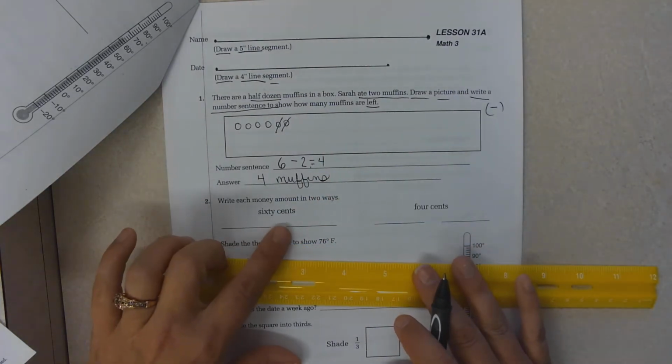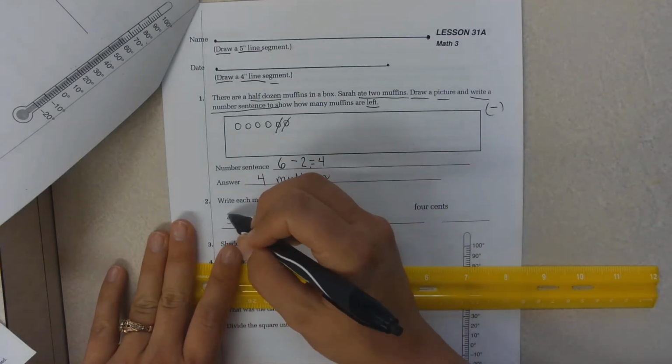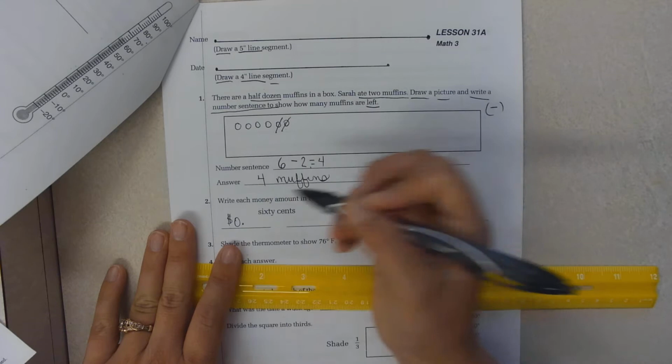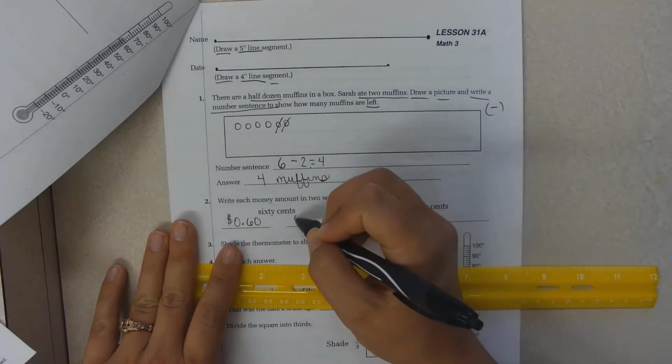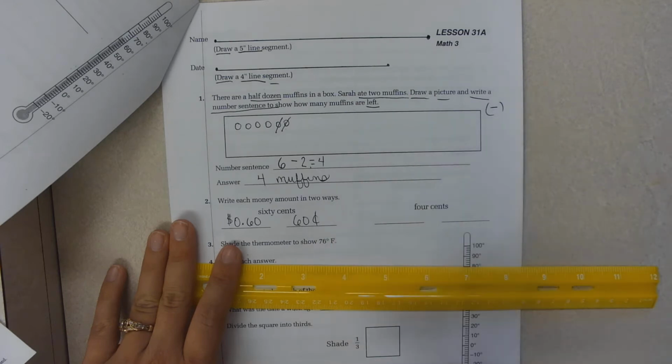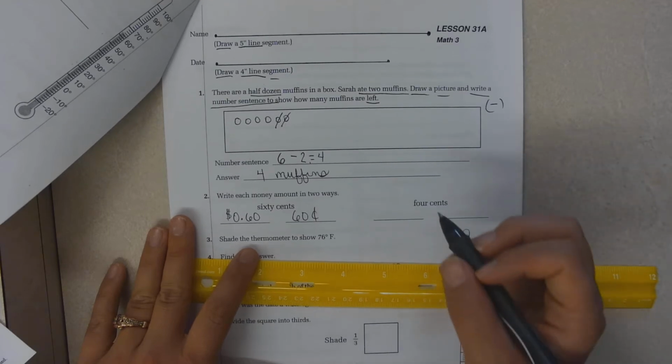Write each money amount in 2 ways. Well, there is $0.60, or there's 60 cents. Does that make sense?